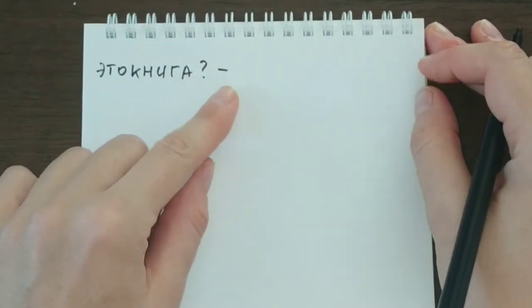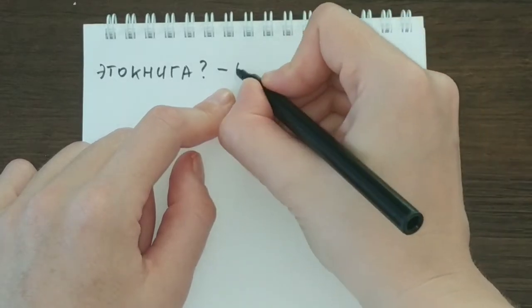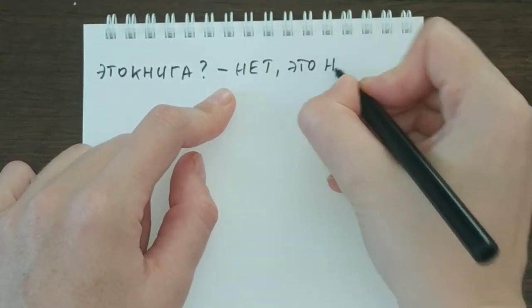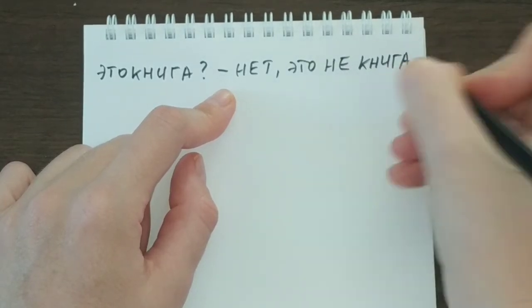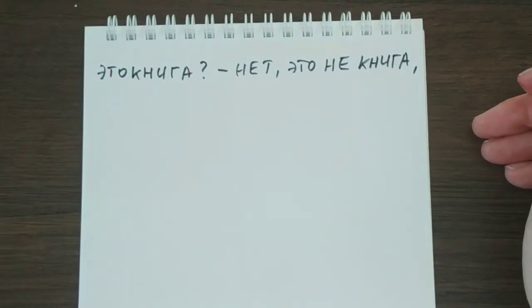And the person will answer «No, it is not a book». Нет. Это не книга. And in English, like in our example, no, this is not a book, but a journal.